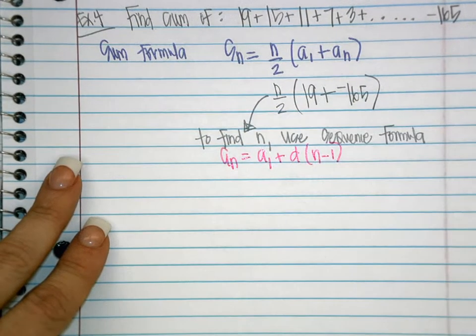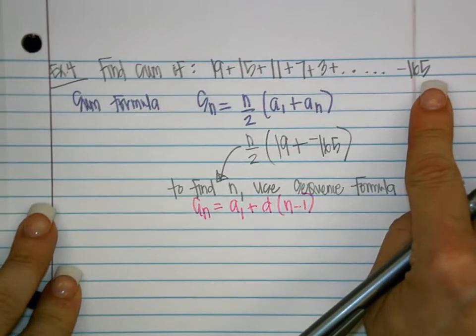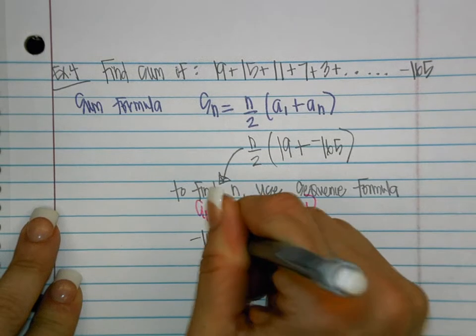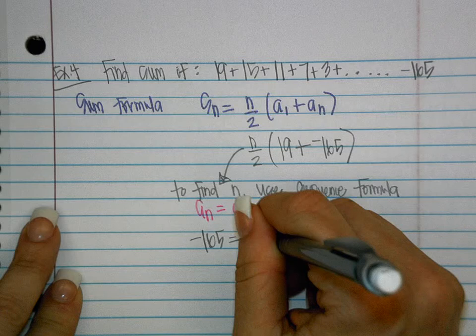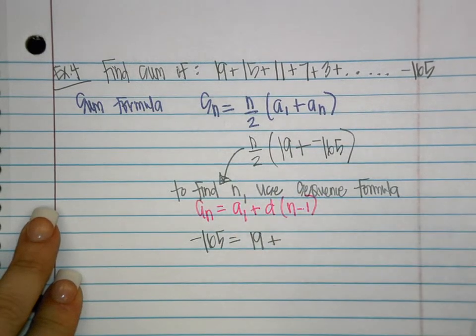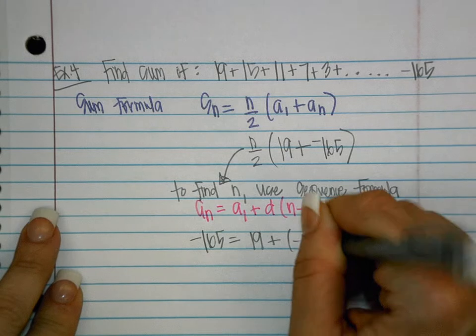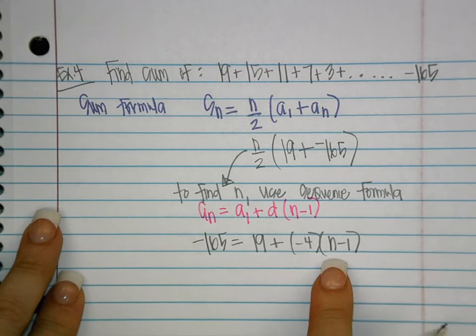So we're going to solve for what term number this negative 165 is. Plug this in here, so negative 165 equals, what's your a1? 19 plus, what's your common difference? Negative 4 times n minus 1, and we are solving for what term number this is.